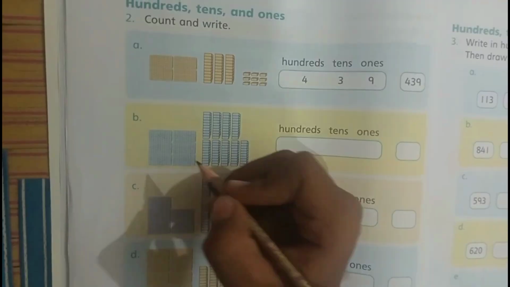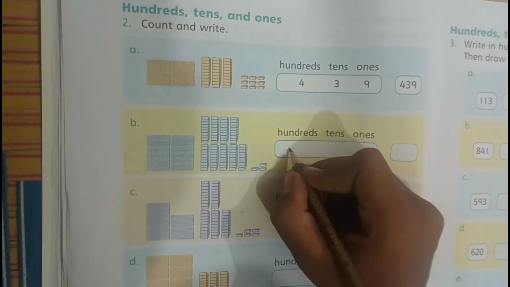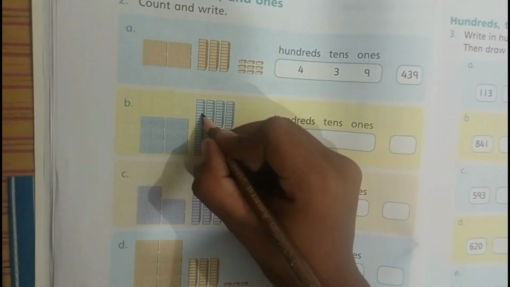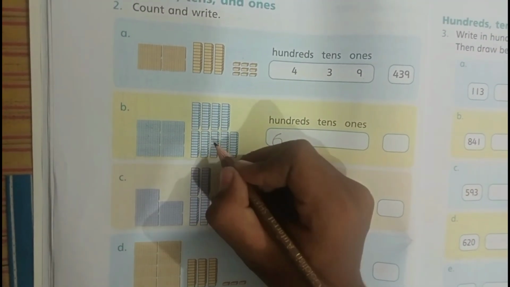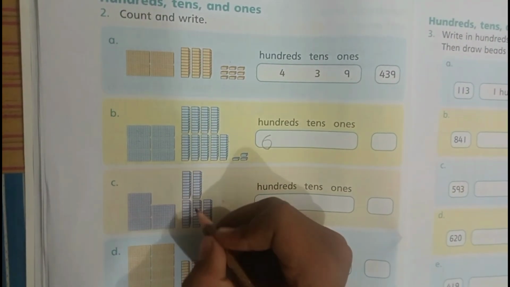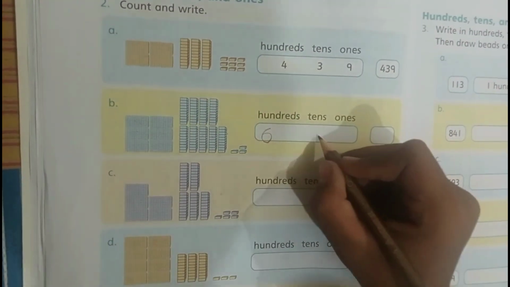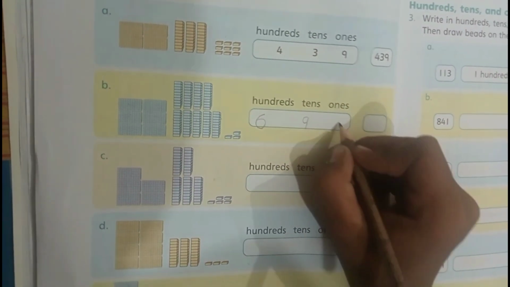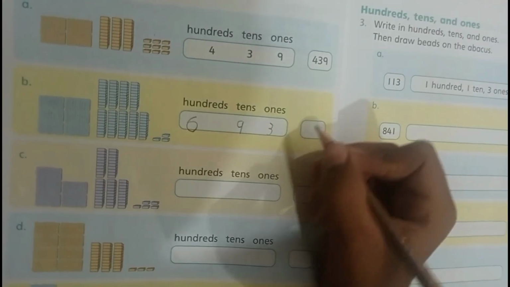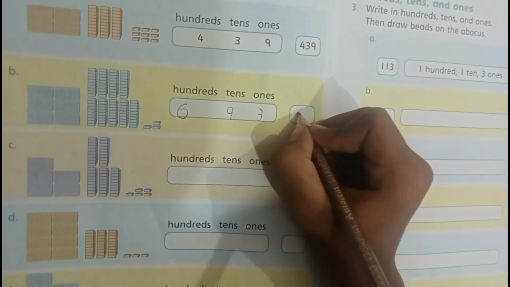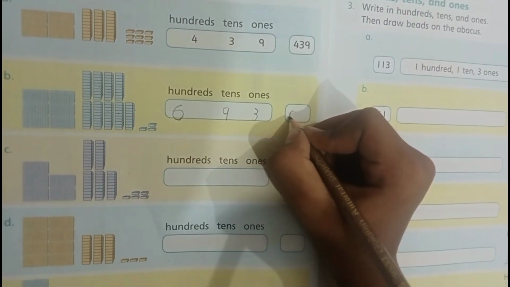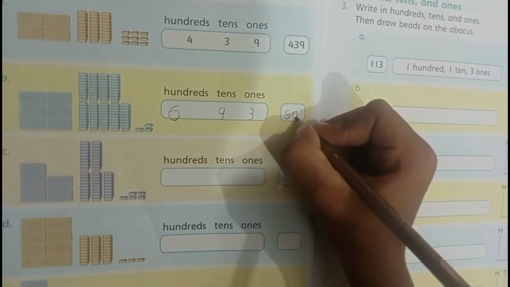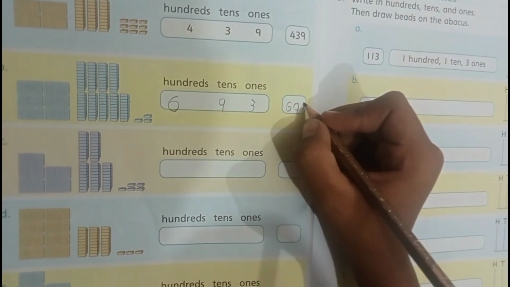Next. 600. And how many tens? Count me how many 10 blocks? 1, 2, 3, 4, 5, 6, 7, 8, 9. 9 tens. And how many ones? 3. Okay. What is the amount? 693. 600. Very good.